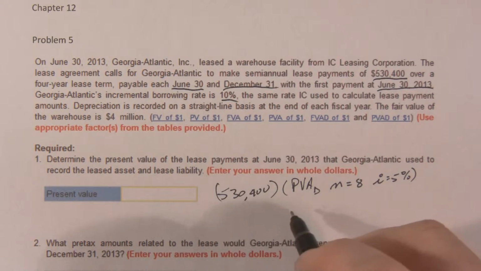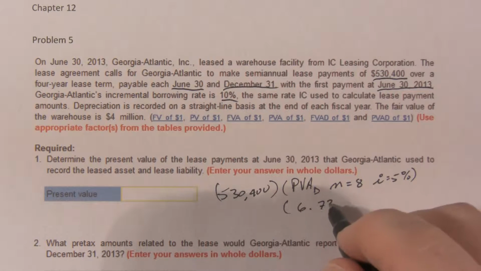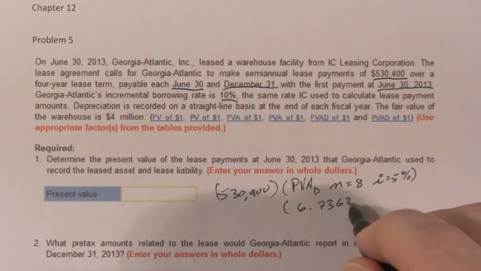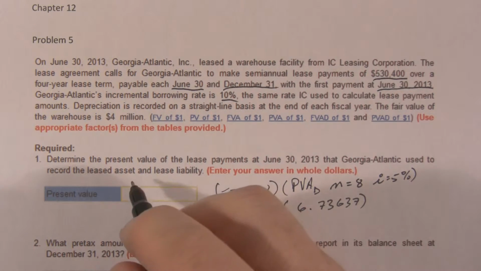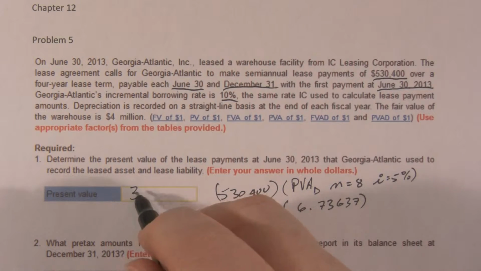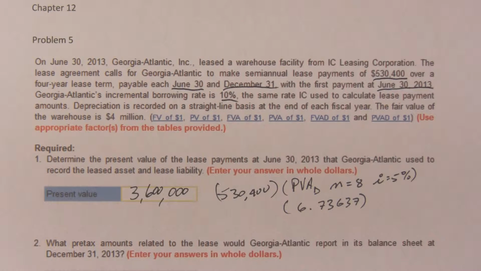When we look at the chart at the back of the text, we find that to be 6.73637. Do the multiplication, and then I round it out to pennies. The present value of the building, or the present value of all future lease payments, is $3,600,000. Okay, so that's the first part.